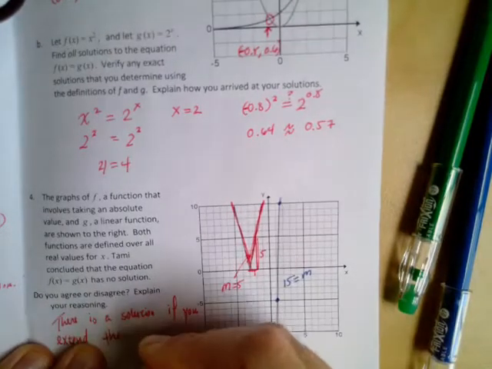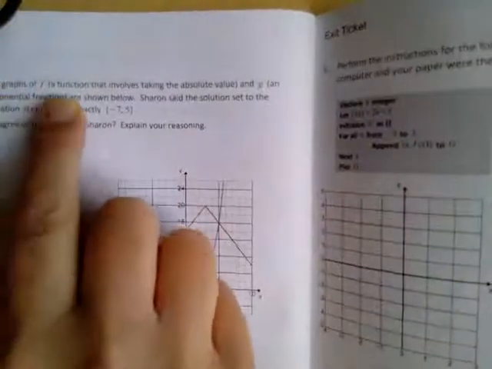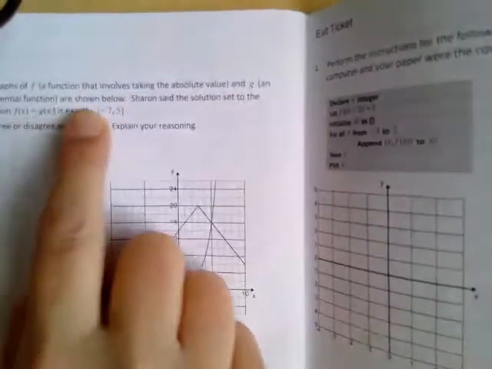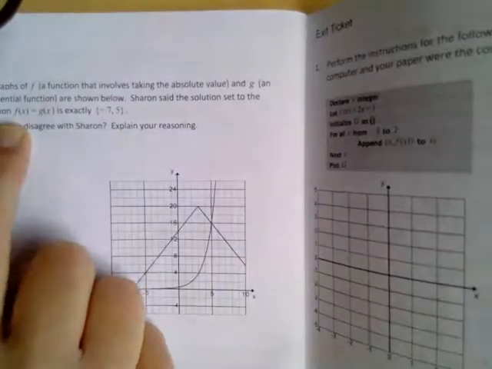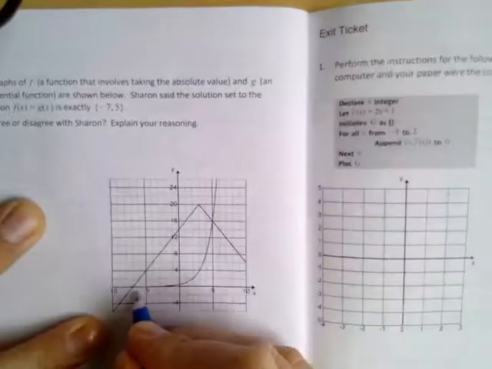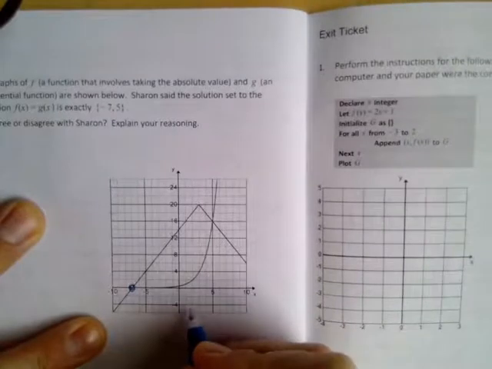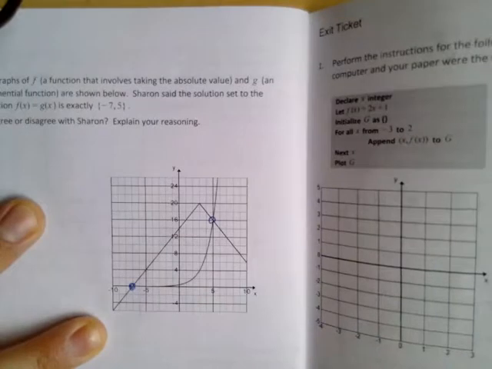Now, looking at the final problem, number 5 here, the graphs of f, a function that involves taking the absolute value, and g are shown below. Sharon said the solution set to the equation f of x equals g of x, where the two are the same, are -7 and 5. Do you agree or disagree? Well, let's look at the values of what happens at -7. So -7, there does appear to be an intersection, and at 5, there does appear to be an intersection. Do you agree or disagree? In this case, I would say I would agree.